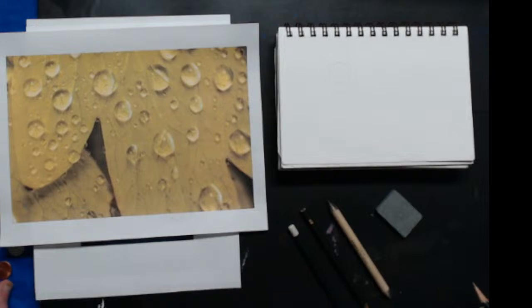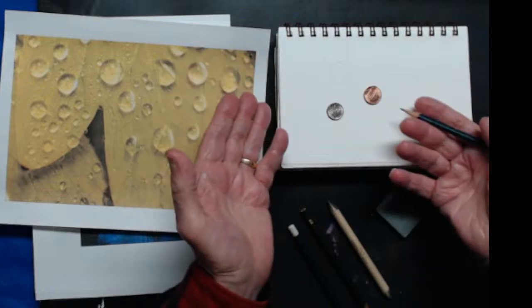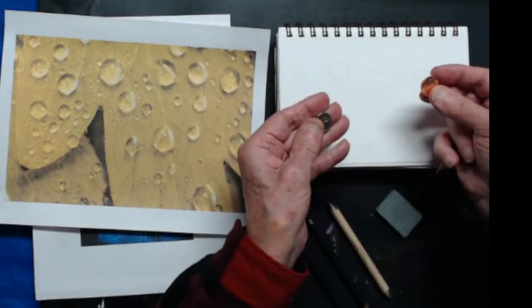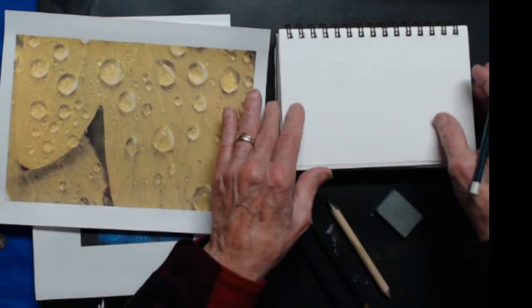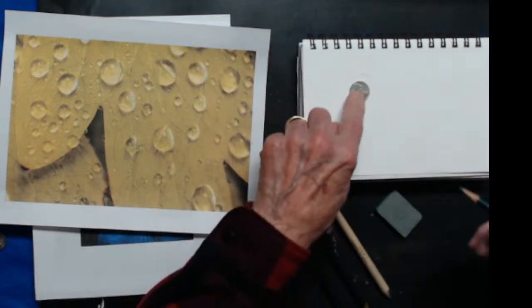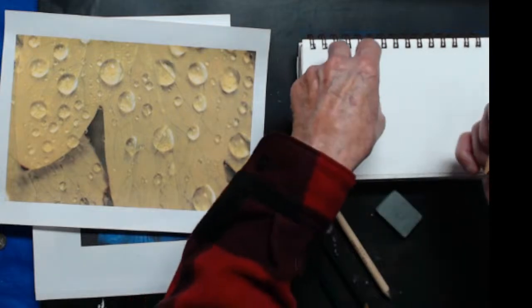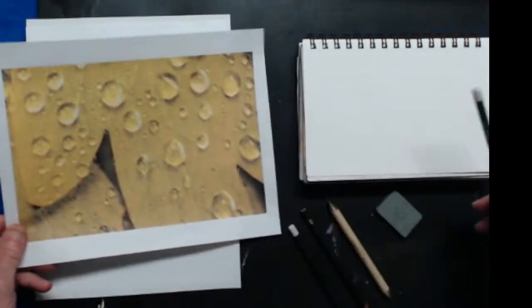Thanks for watching in. I got several coins here. I could have used a nickel, a dime, or a penny, or anything round. A cup or a bottle would be fine. Anything that's round gives you a starting point. So I used the nickel, and I sketched around it. It gives me a circular shape, because the raindrop here is circular, so I use that.